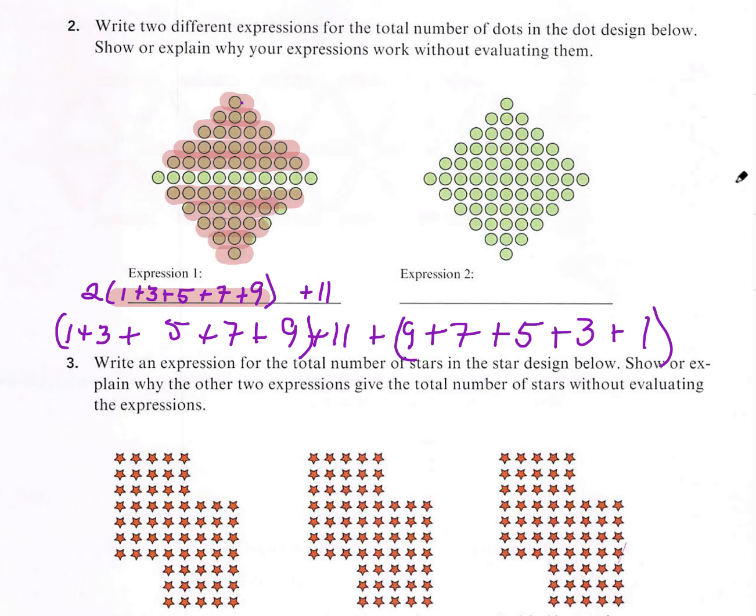And then this green right in here is my 11. So I have 2 groups of 1 plus 3 plus 5 plus 7 plus 9 plus 11. How else could we do this? So we could look at this another way.